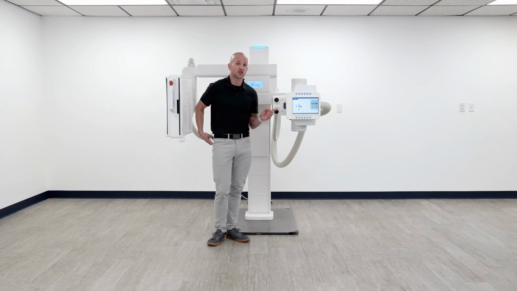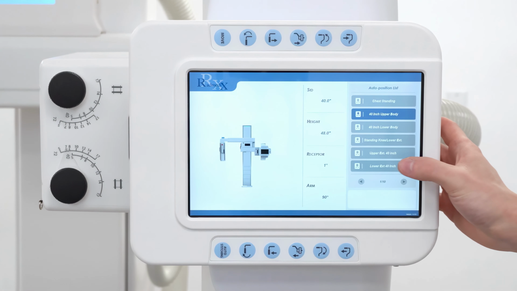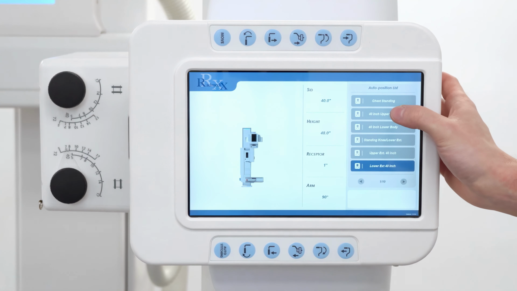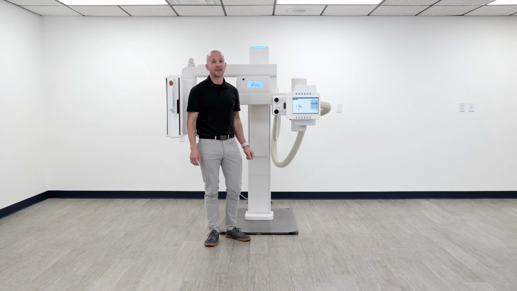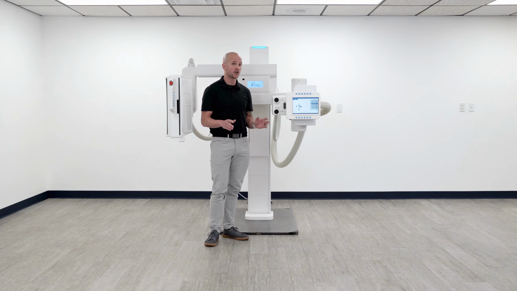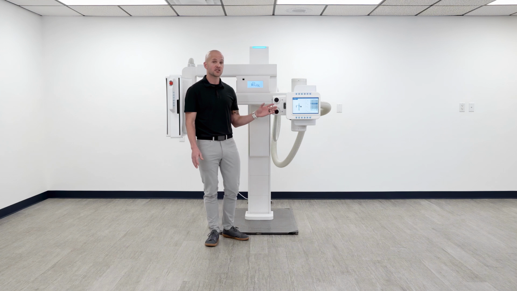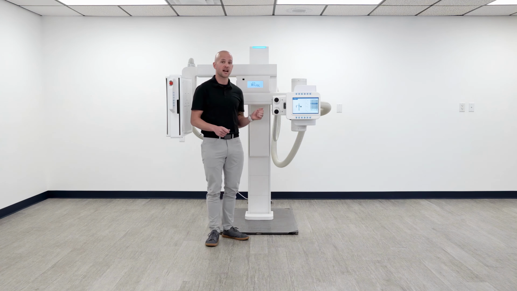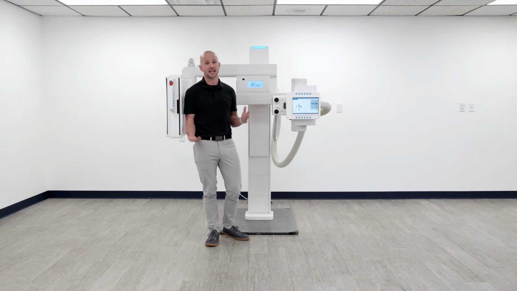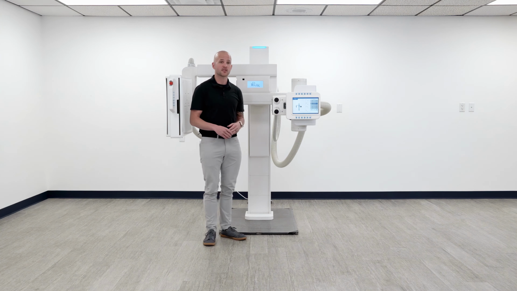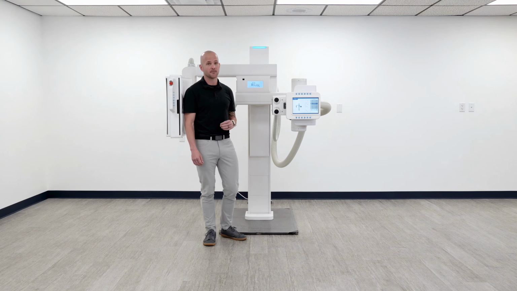The touchscreen is going to show you the preview of the next position that the arm is going to drive to when you choose a view in the software before the system moves at all. So this is going to limit any positioning errors and save the technologist's time. And unlike our competitors, the console has a full Windows operating system allowing for real-time remote diagnostics and servicing anywhere in the world. And we implemented this with the sole purpose of quick troubleshooting, minimizing any clinical downtime.